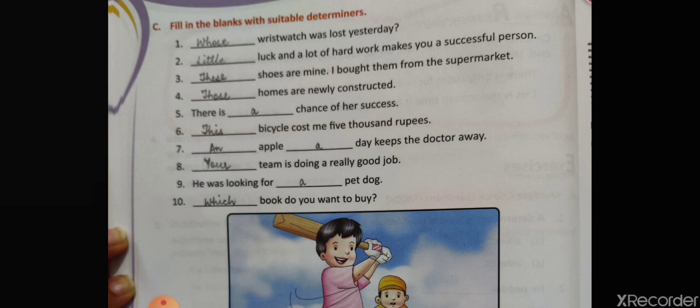Those homes are newly constructed. There is a chance of her success. This bicycle cost me 5,000 rupees. An apple a day keeps the doctor away. Your team is doing a really good job. He was looking for a pet dog. Which book do you want to buy?